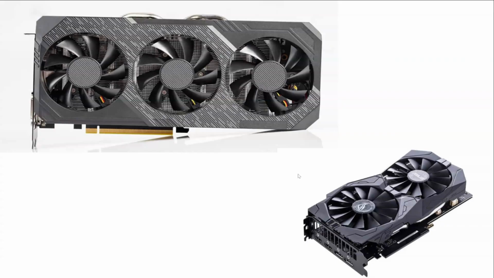The next component is the GPU, which stands for Graphics Processing Unit, and it is most commonly referred to as the graphics card. So when a computer is processing all its information from its CPU and other components, the hardest step is actually displaying all the ones and zeros onto your display or your monitor.